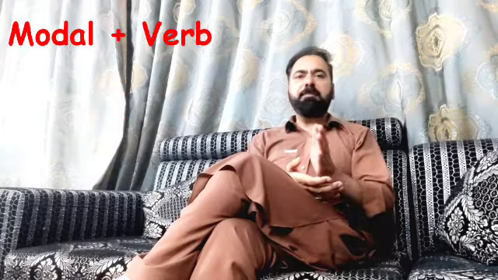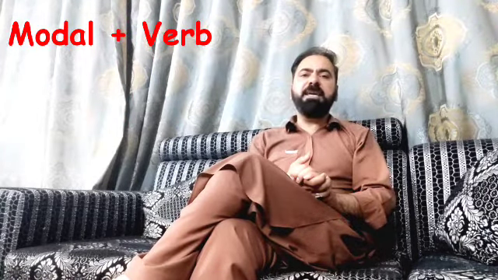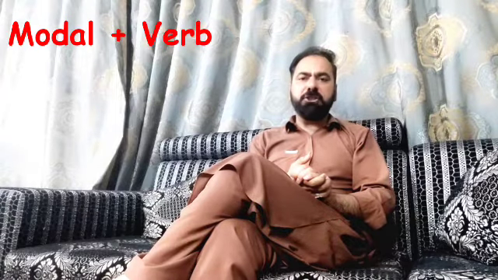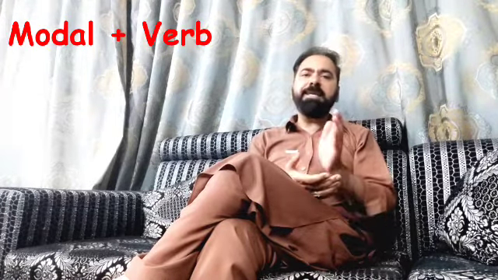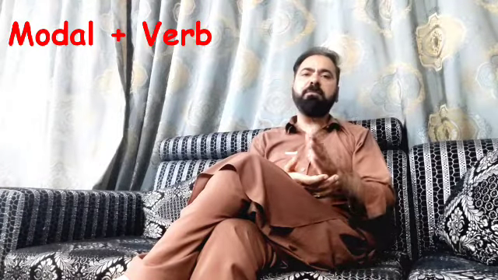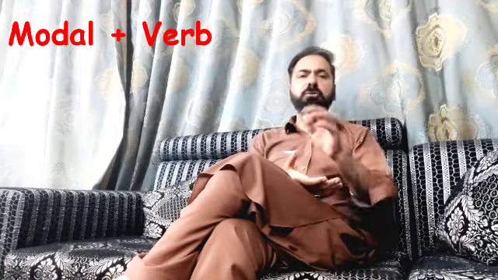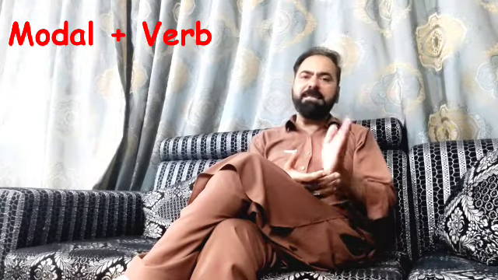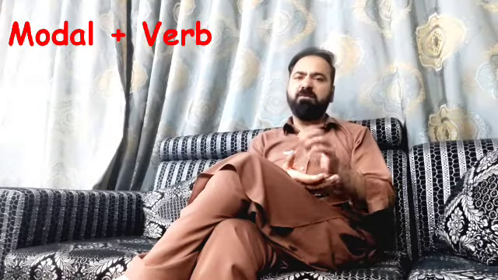In declarative sentences, modals are placed before the main verb. For example, if I say, I can speak English, can is a modal auxiliary verb and it is placed before the main verb speak. Or if I say, you could do it, do is a main verb and I place could before the main verb.